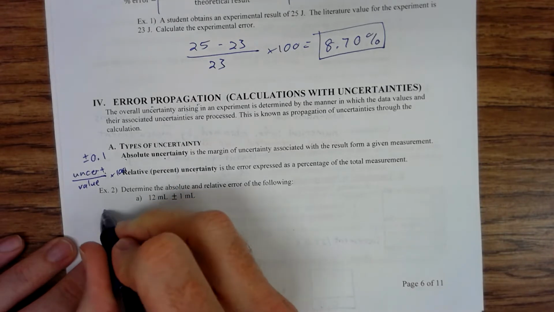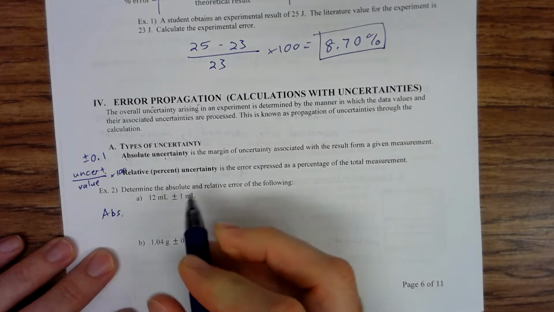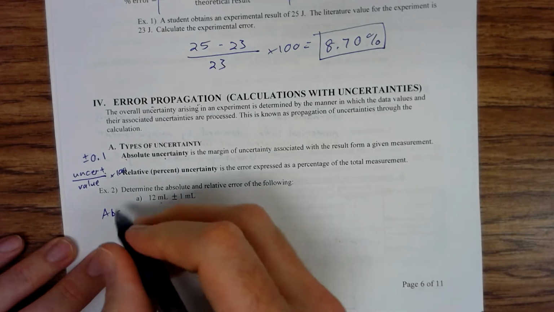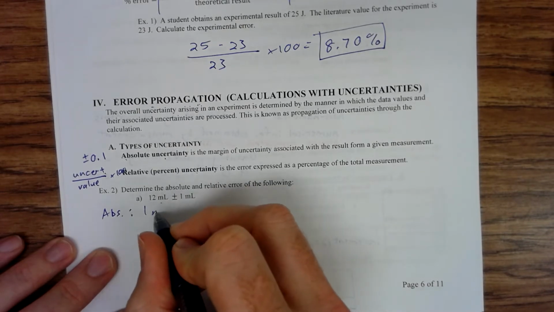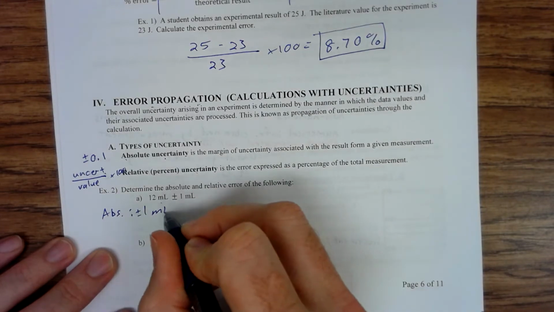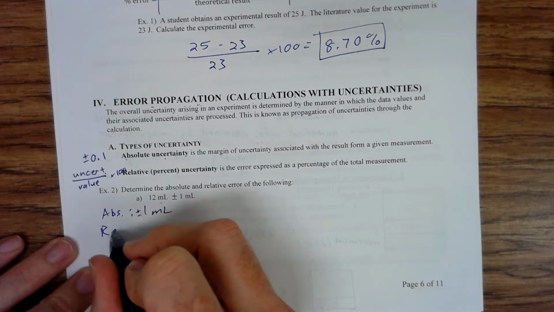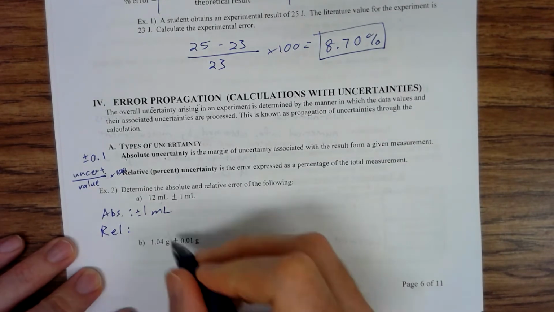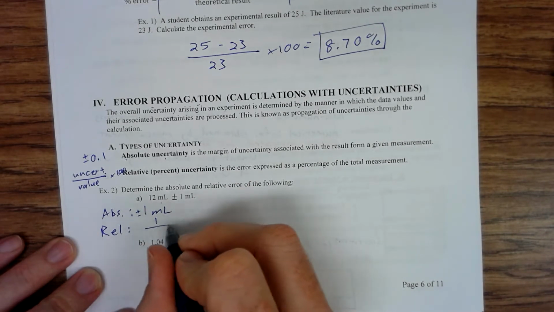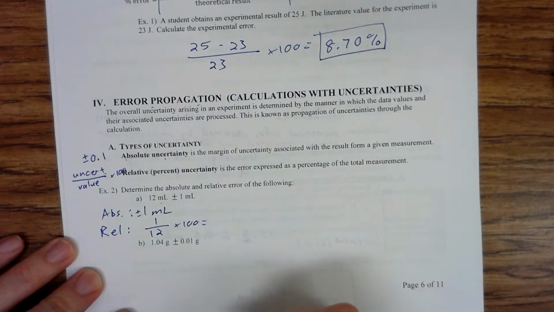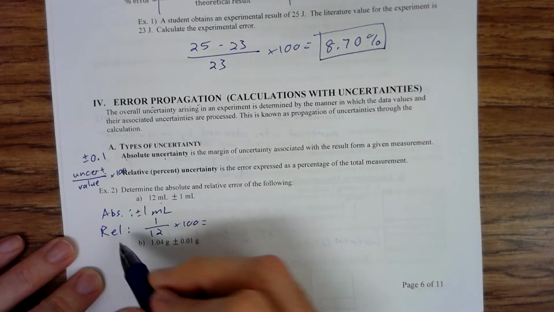So the absolute uncertainty for this one would be plus or minus 1 milliliter. Sorry that I did that kind of weird. And then the relative uncertainty would be 1 divided by 12 times 100, because that would be the percent uncertainty.